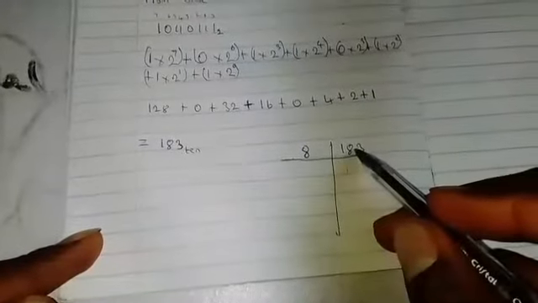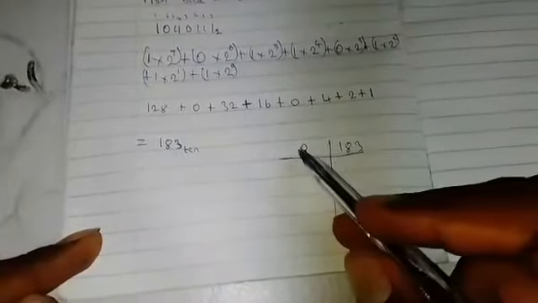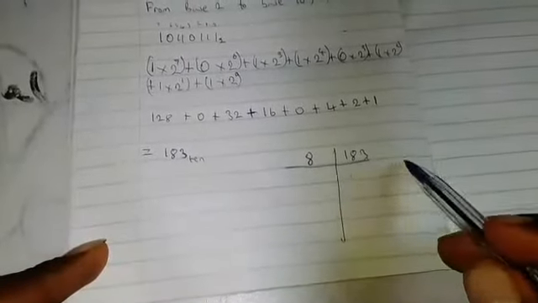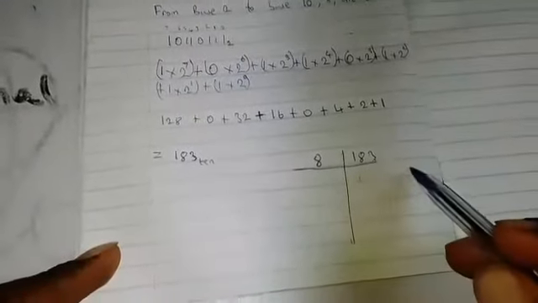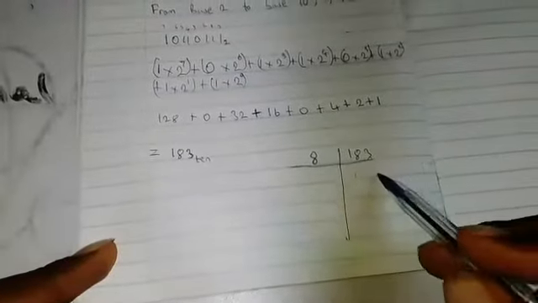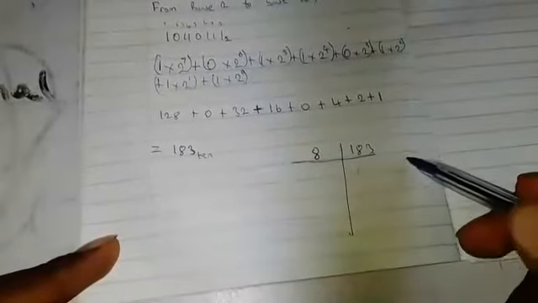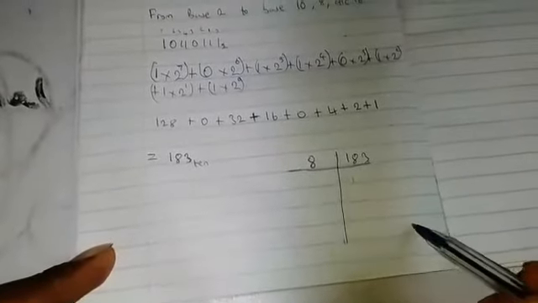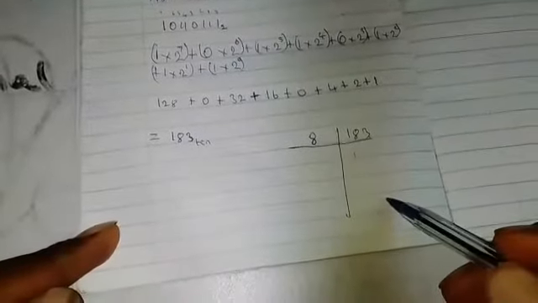So this is what we are doing here. We are going to divide 183 by 8. Then whatever number we get, we'll put down its remainder by the side. If it's remainder 1, or remainder 0, or remainder 3, we'll put it there till we have the last remainder, till the number can't be divided anymore.